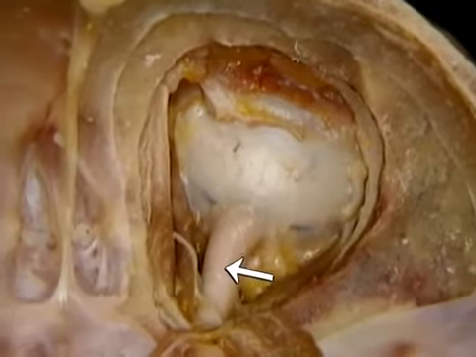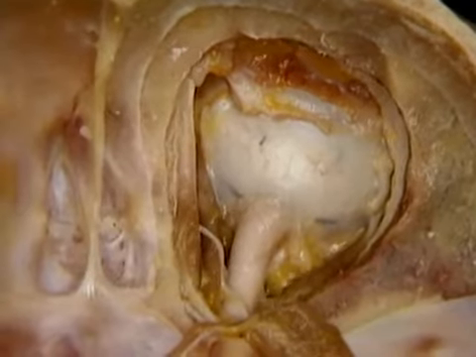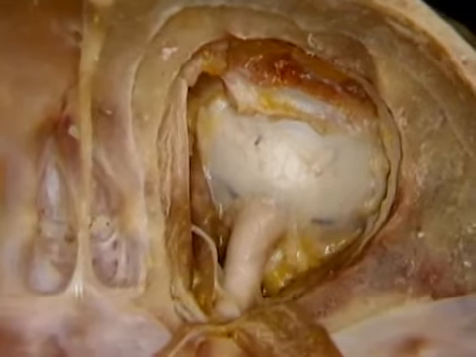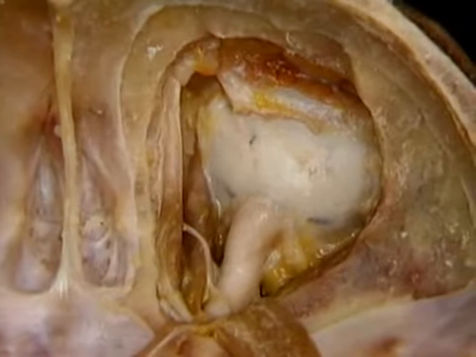Here's the optic nerve. It enters the orbit between the tendons of origin of the rectus muscles. It passes forwards and laterally to enter the back of the eyeball. Strictly speaking, the optic nerve isn't a nerve, it's an extension of the brain. It's covered throughout its course by extensions of all 3 meningeal layers, dura, arachnoid, and pia.